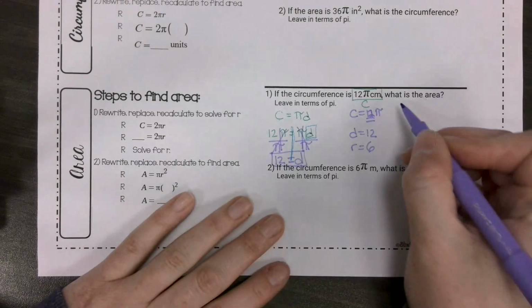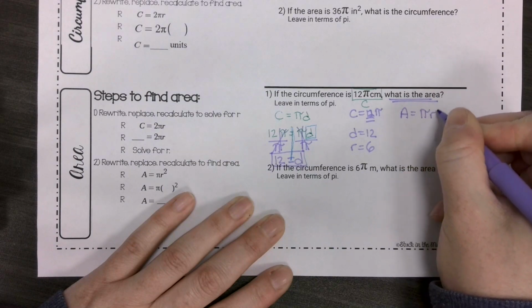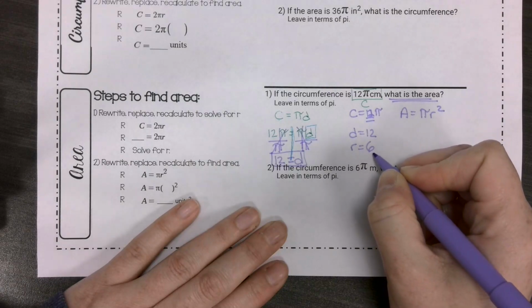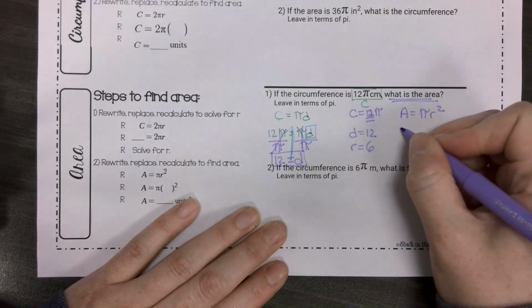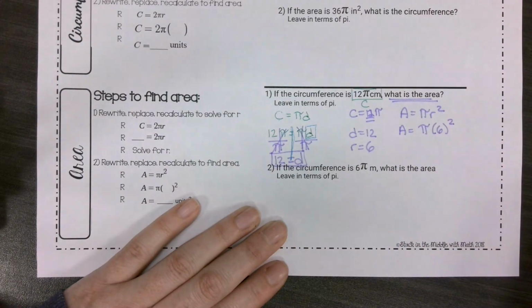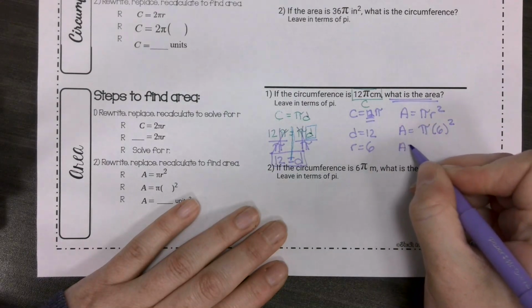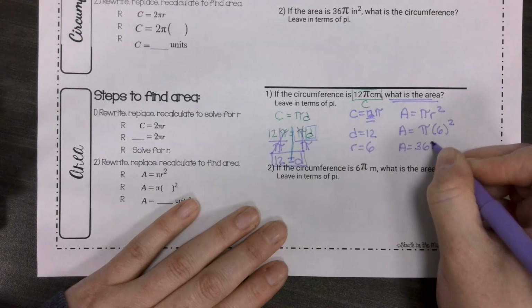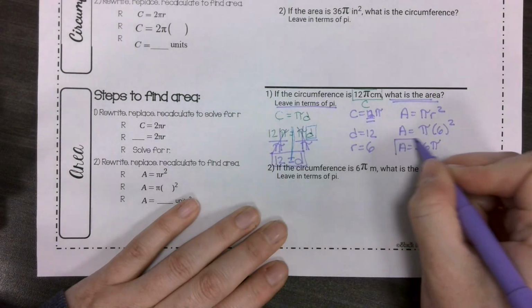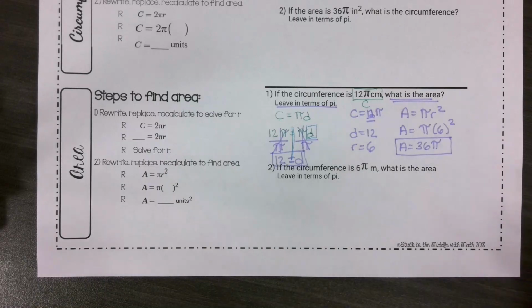We're not finished yet. It says, what is the area? So now we need area equals pi r squared. Rewrite. Let's replace. Do we need the diameter or the radius? Hopefully you said the radius. A equals pi times 6 squared. Now remember your order of operations. You can't do pi times 6 first. You have to do 6 squared first. So area equals 36 pi. Now it says to leave in terms of pi, so we're finished. If we needed to convert this to a decimal, that's when you would put 36 times pi in your calculator and then round.